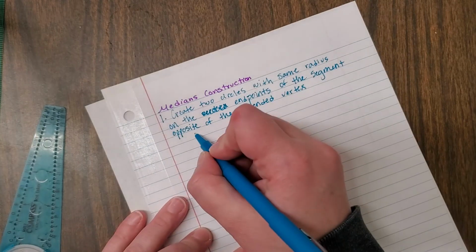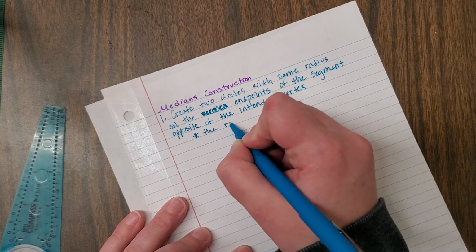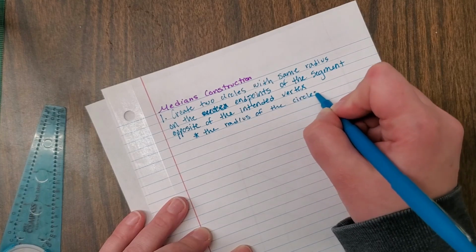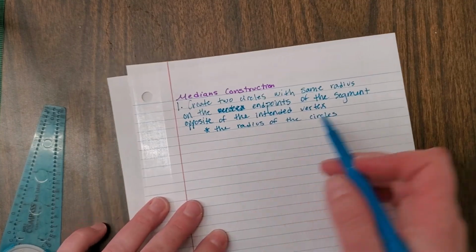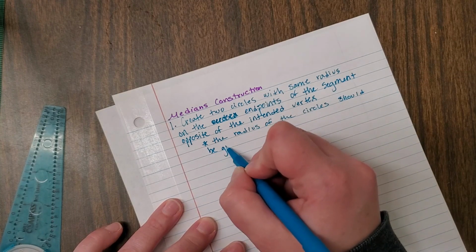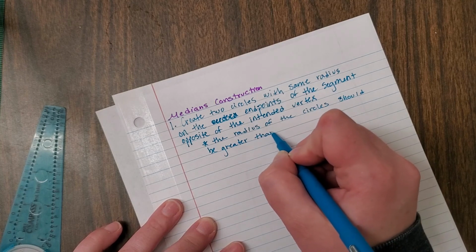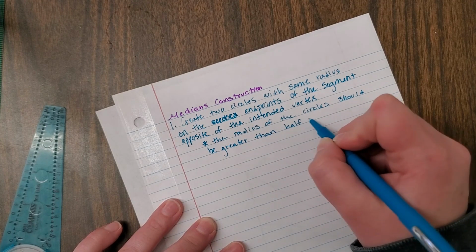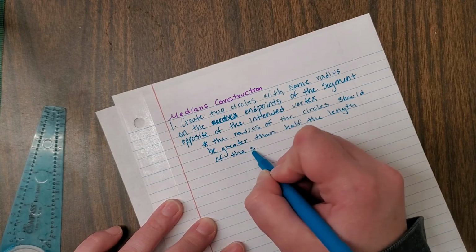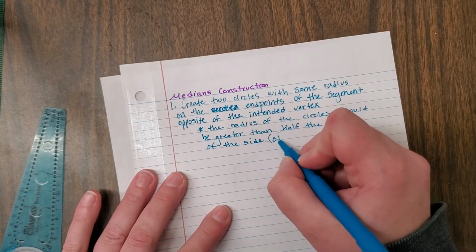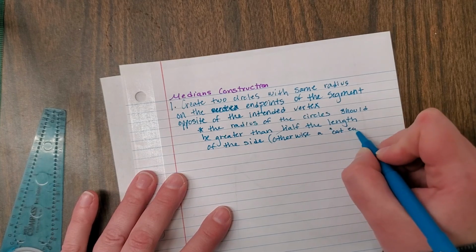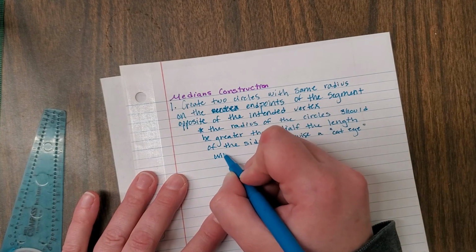Again, the reason that we are doing this is so that the radius of the circles creates a cat eye, so the radius of the circles should be greater than half the length of the side. Otherwise a cat eye will not be formed.